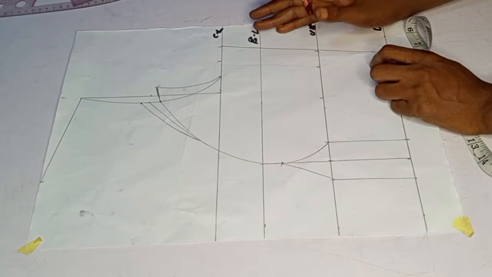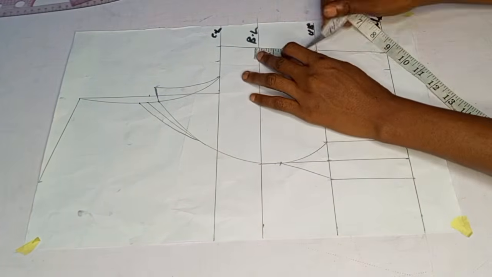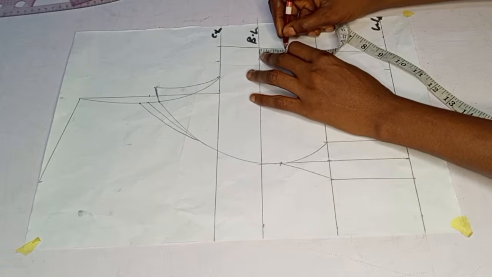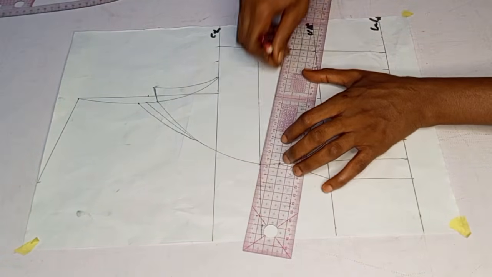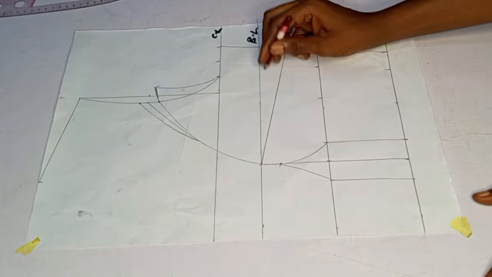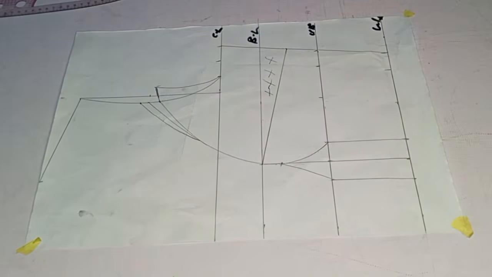So I'm going to mark my bust point, and to mark your bust point is the difference you have from your shoulder to your waist in front and back. For mine is 1.5 inches. So I came down from the bust line by 1.5 inches and reconnect back to the bust point this way.